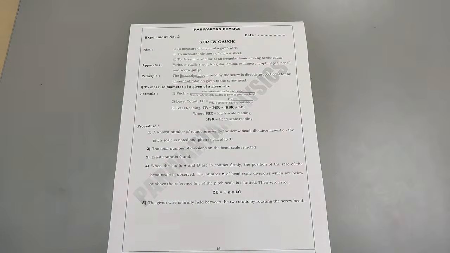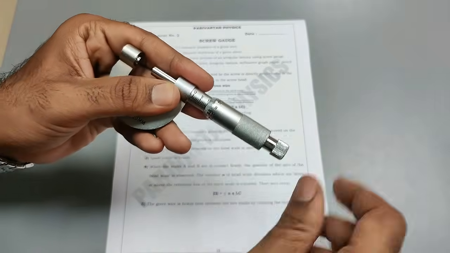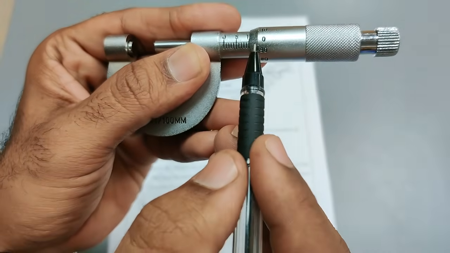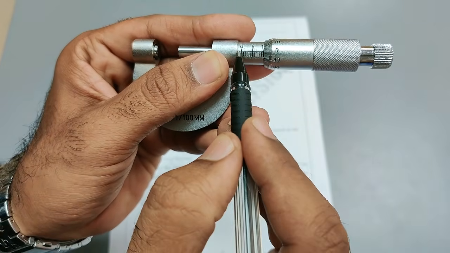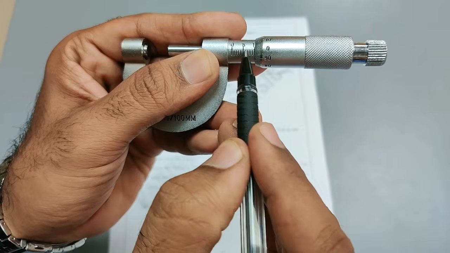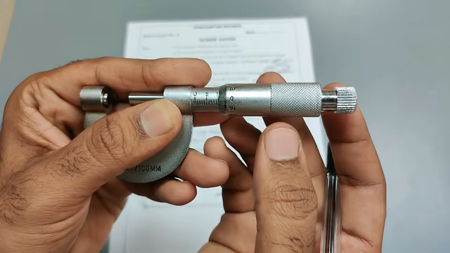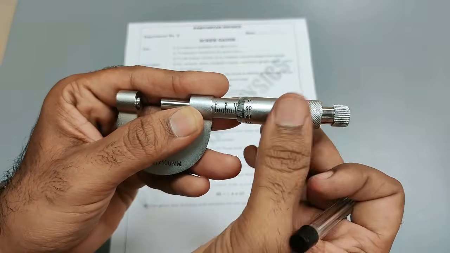Now what this means, see, suppose I hold it like this. Now you can observe the zeroth line of head scale is coinciding with the reference line. This is called the reference line of the pitch scale, right? So now, on the head scale, this is 10. Now see, this 10.